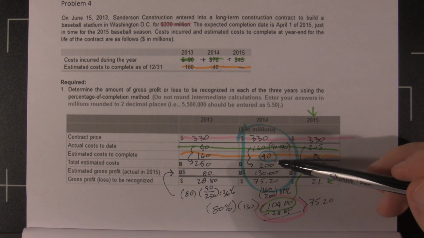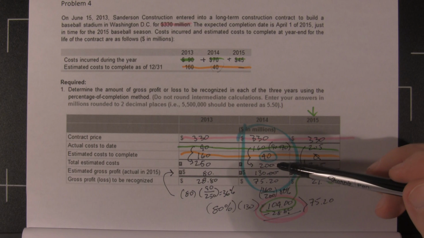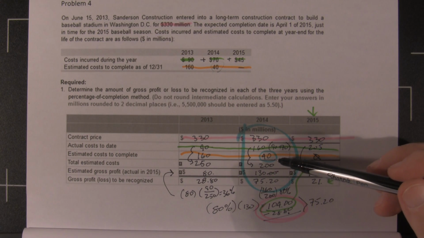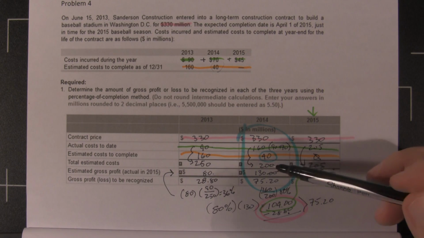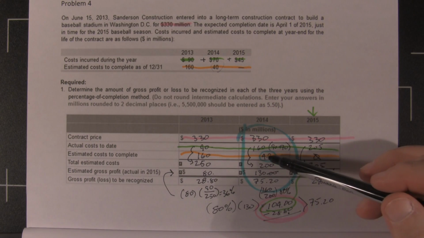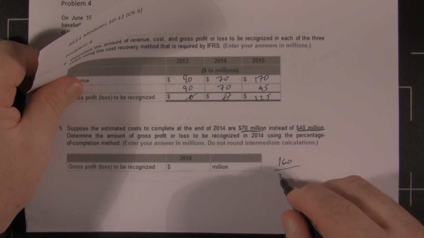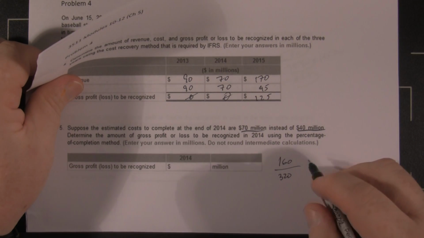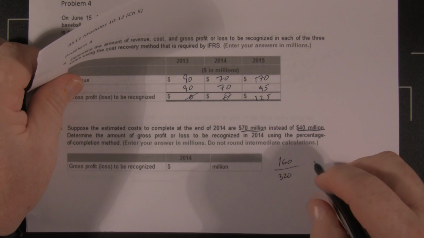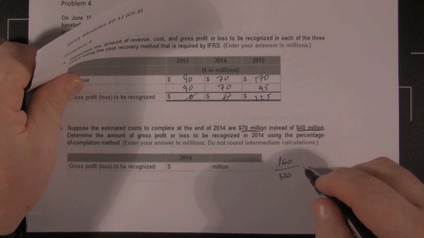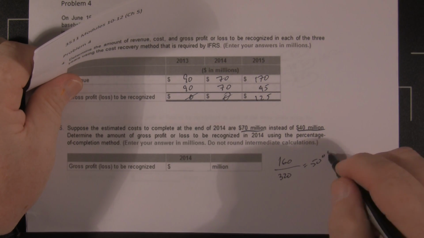So that gets added to our total. So our estimated total cost is now 250 and 70. So that's 320. And that tells us that we're about 50% complete.